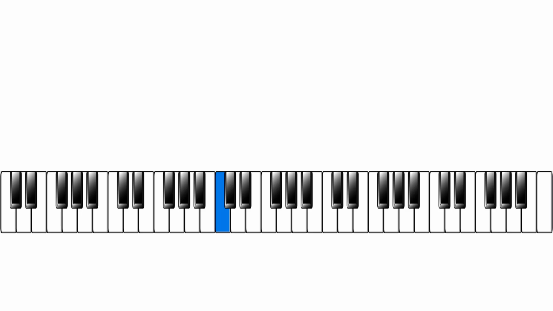So, starting on C, that's 1, 2, 3, 4, 5, 6, 7, 8, 9, 10, 11, 12. And here I will be back on C again, so the pattern repeats. So there are 12 different notes. That means there are 12 different major scales.